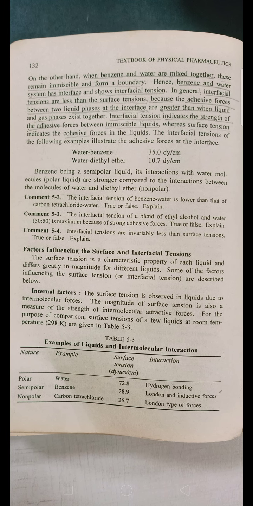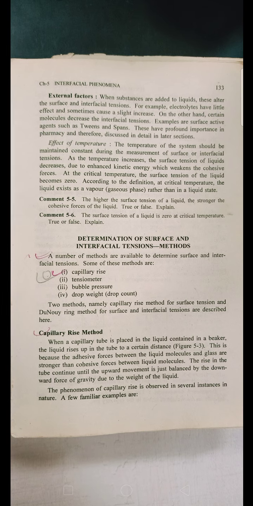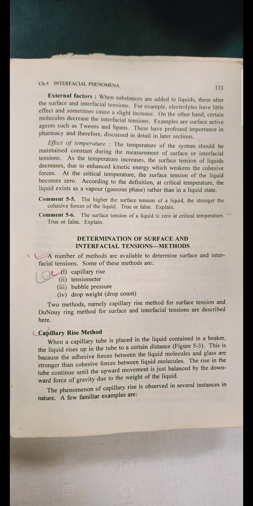So what is the effect on surface tension? The more the interaction between intermolecular forces, the more the surface tension. This is called an internal factor. Now second is external factors. When substances are added to the liquid, when we add some other substance from outside, this is called an externally added substance. These alter the surface and interfacial tension.